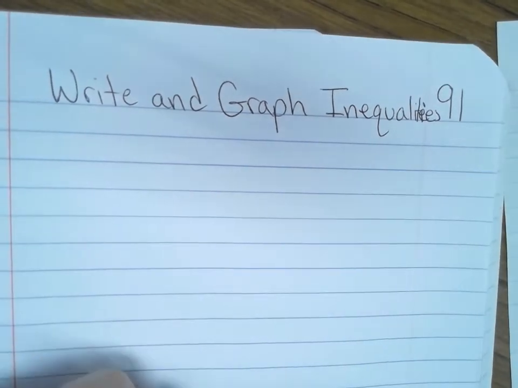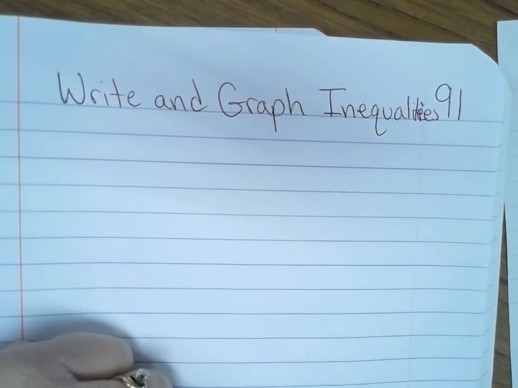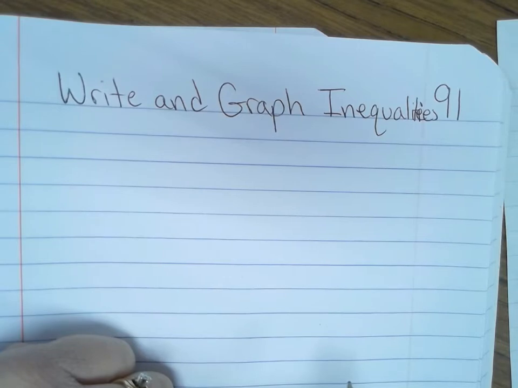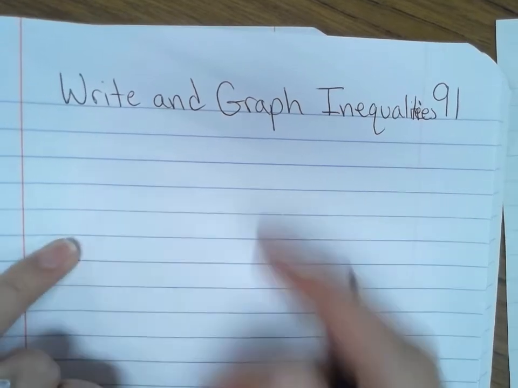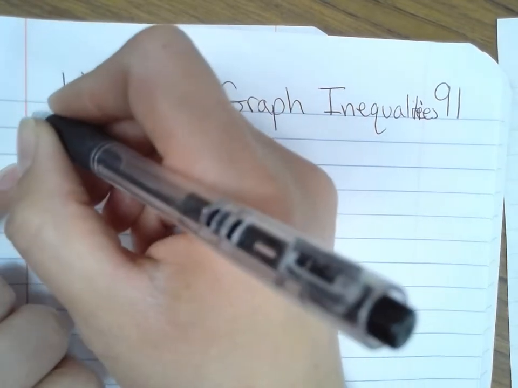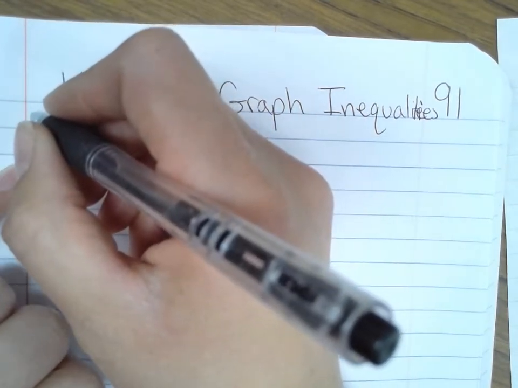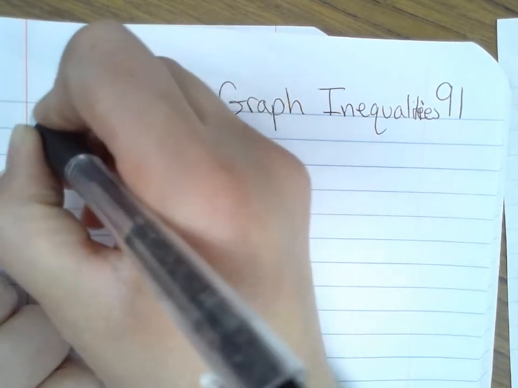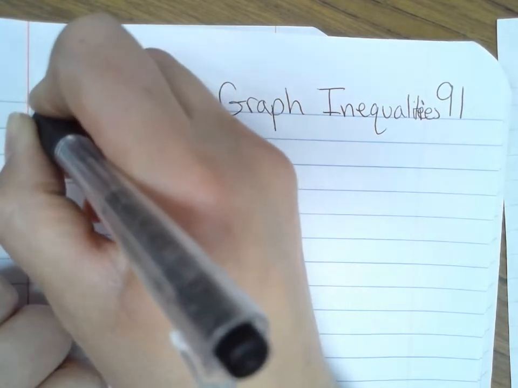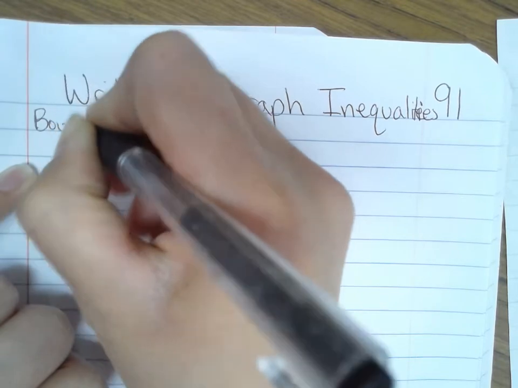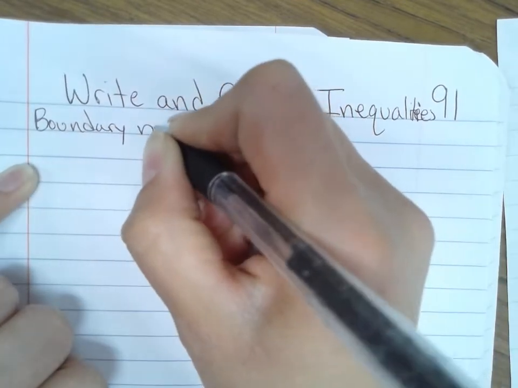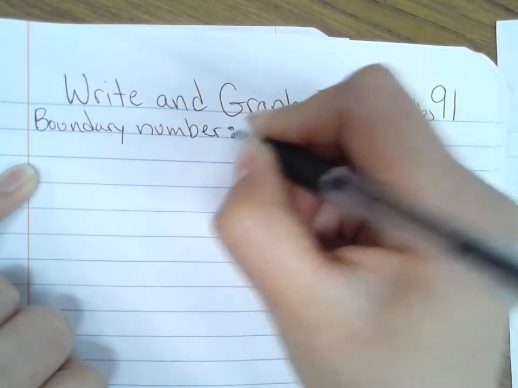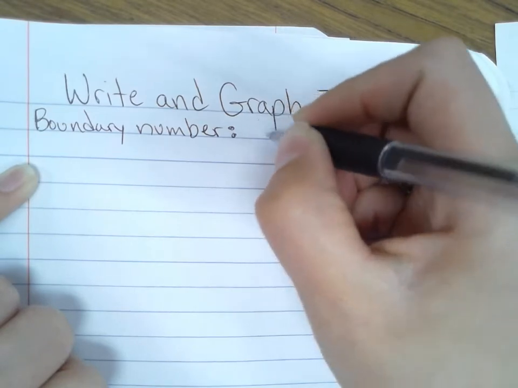Okay, when you're writing inequalities, do you remember that word chart we made on page 90? You're going to want to be referring to that. But inequalities represent real life situations. So we're going to look for clue words in what we're trying to talk about. I want you to always find the boundary number. When writing inequalities, I call it the boundary number. It's the number where the limit starts or ends.